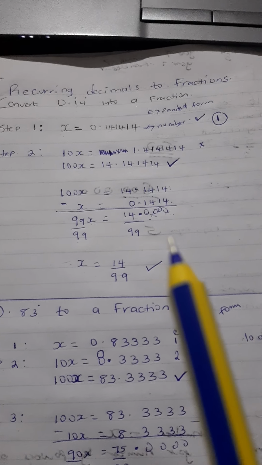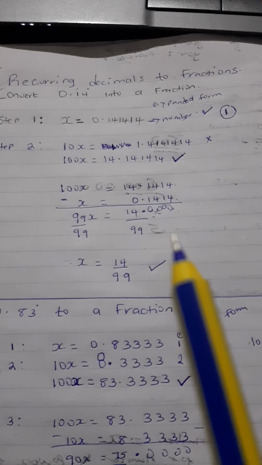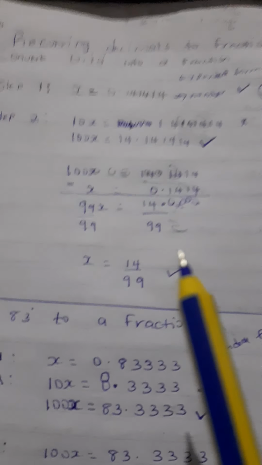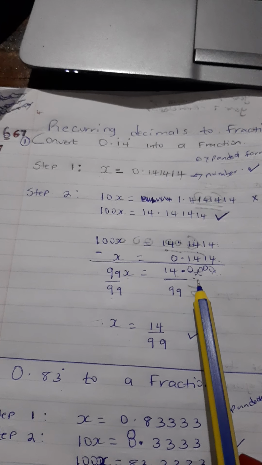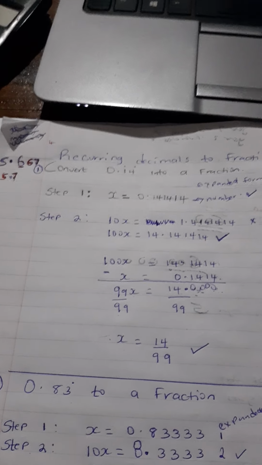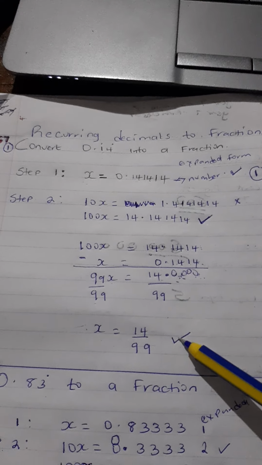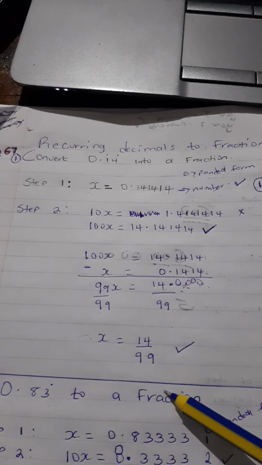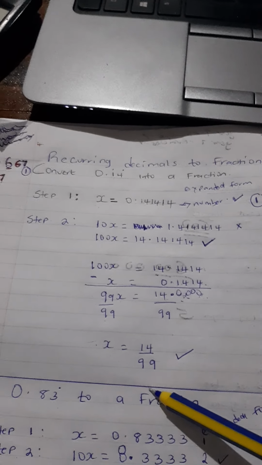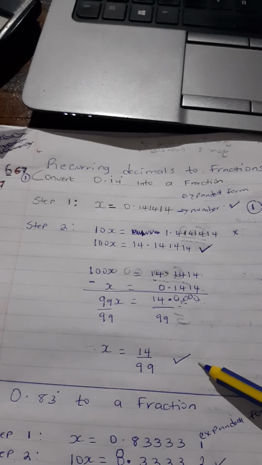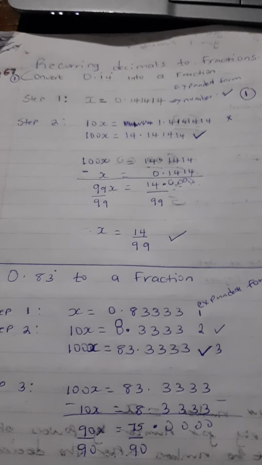14 minus 0 is just 14. Then 100x minus x is 99x. So you have 99x is equal to 14. So you solve for x. How do you solve for x? By dividing both sides by 99. So x is equal to 14 over 99. And even if you do this using your calculator, you will find that your answer will be 0.14 recurring. Okay, good job. I hope you got that right.